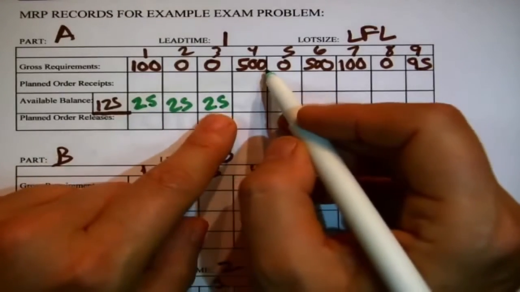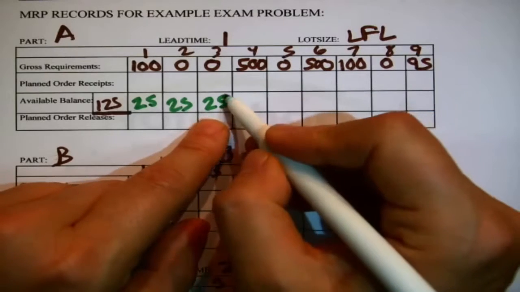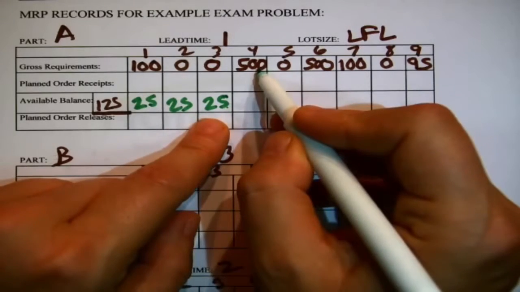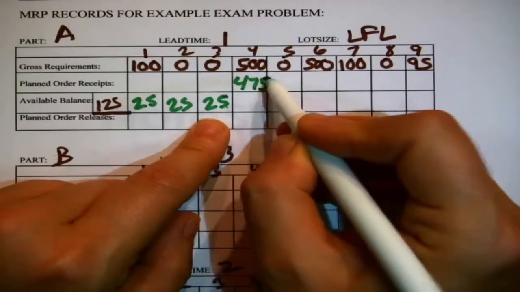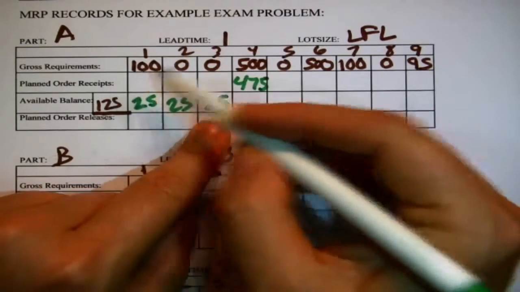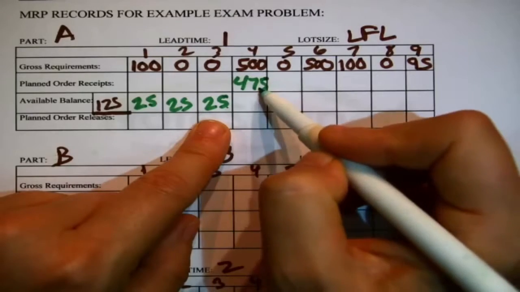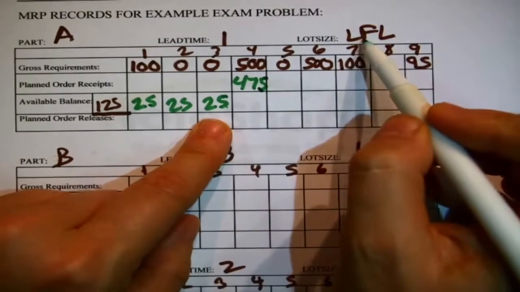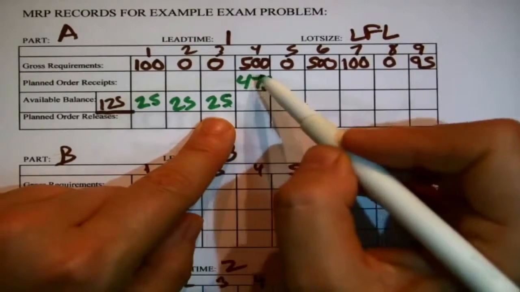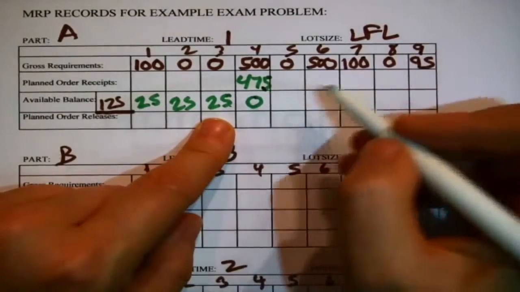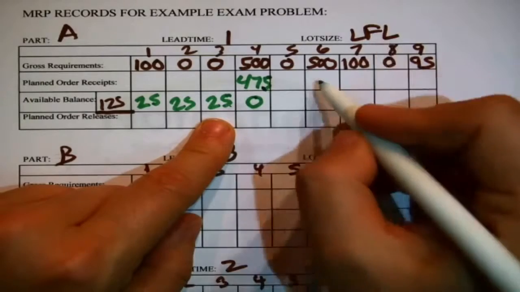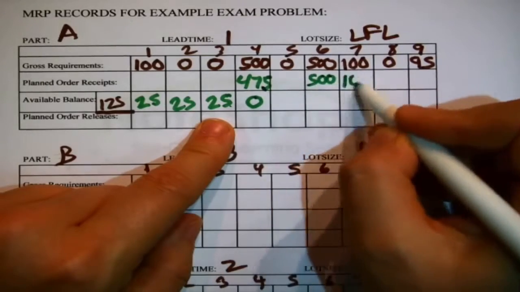We have 125 of these right now, whatever they are. We're going to ship out 100 immediately. They're going to be consumed. That's just going to knock inventory down to 25. Then there's nothing going on for 2 weeks, and all of a sudden we're going to need to ship out 500. We'll have 25 in inventory going into that week, so we are 475 short. We'd better schedule to receive, plan to receive exactly that amount.